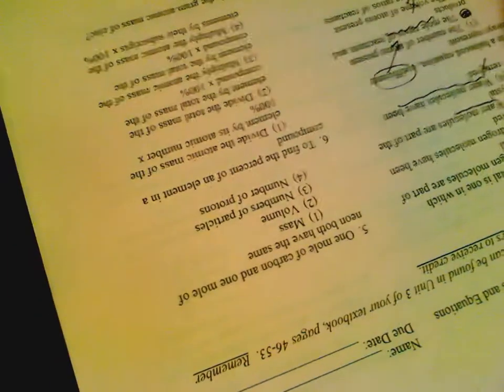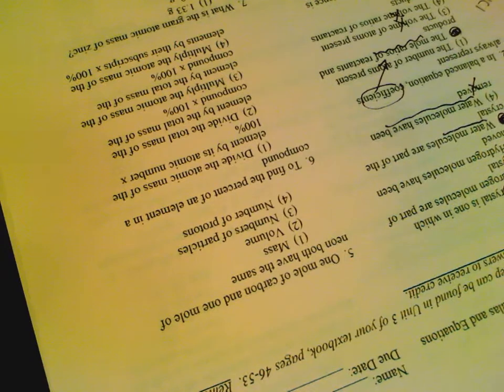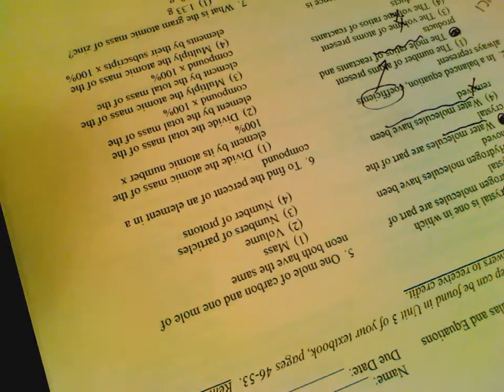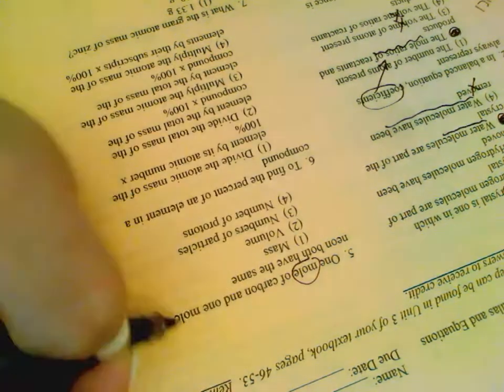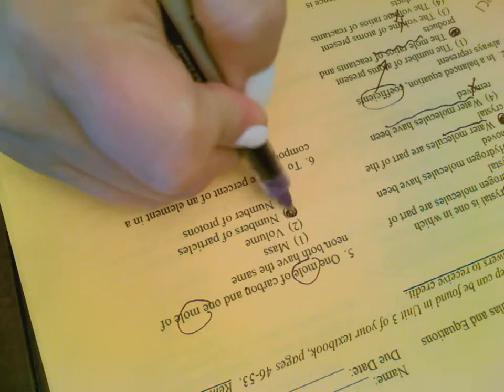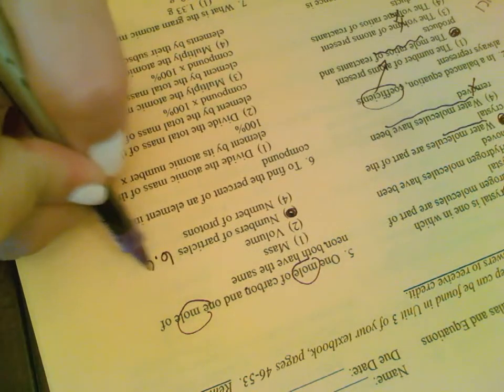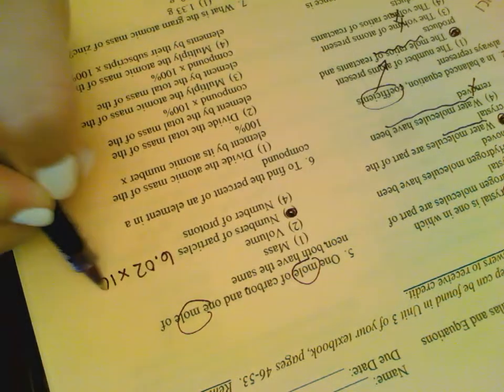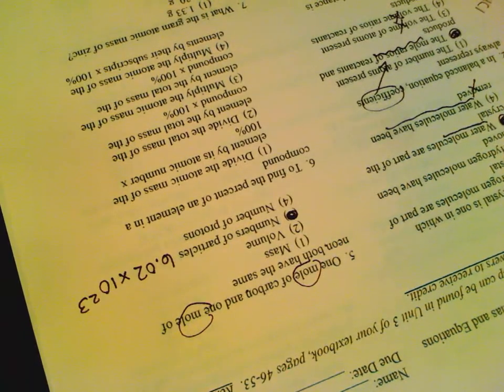Okay, number 5. 1 mole of carbon and 1 mole of neon both have the same. Well, we were just talking about that, so they both are 1 mole. So it doesn't really matter if it's carbon or neon. Both are going to have the same number of particles. And actually, we know that number is going to be 6.02 times 10 to the 23rd, again, because of Avogadro's number.